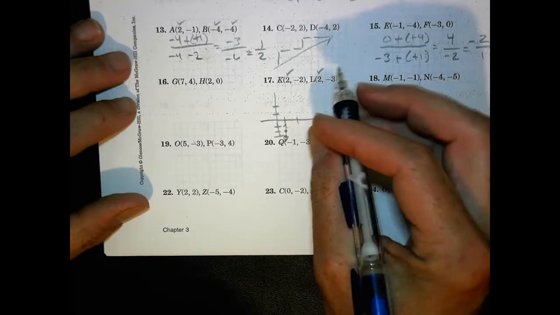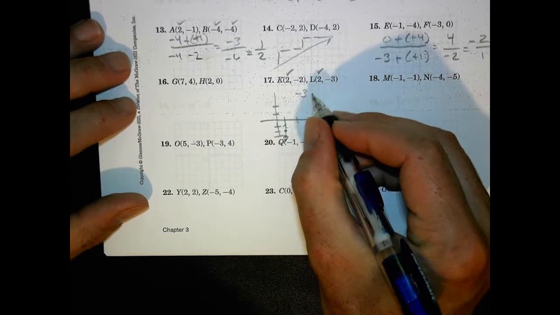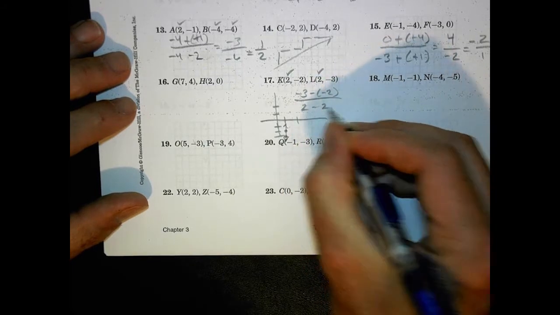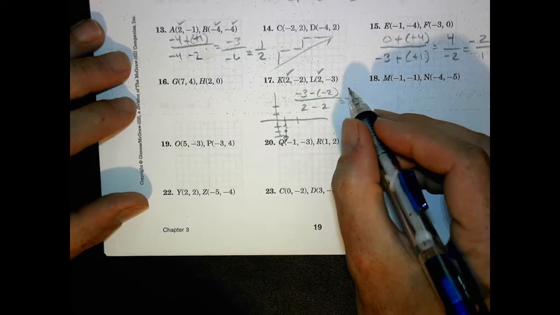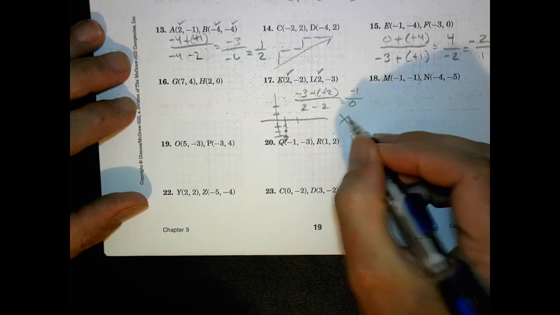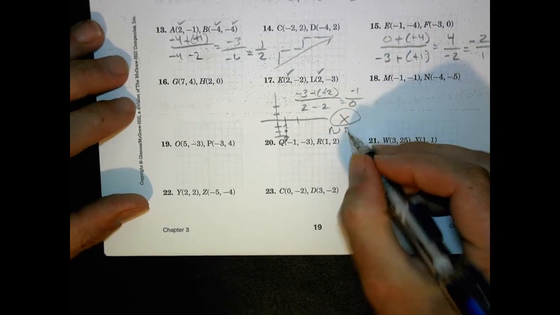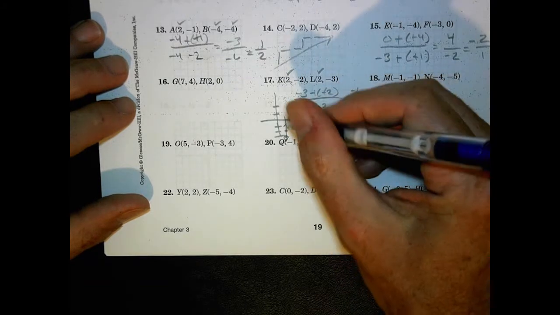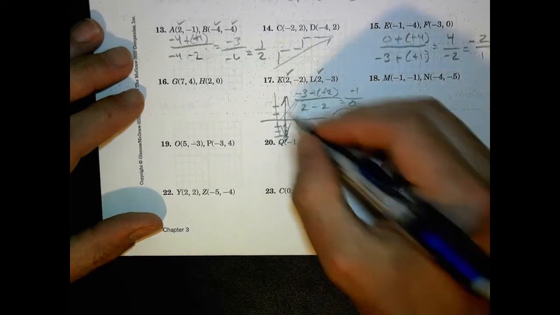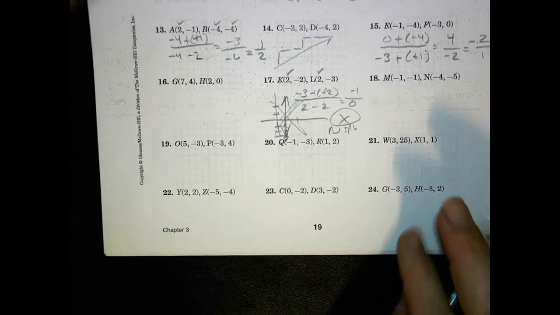So we can't do this one because if I do negative 3 minus negative 2 on the x side, 2 minus 2, I get 0. I cannot divide by 0. So that's just not going to work there. So it's not possible. There's no slope. It's just a straight line, a vertical line. A slope has to go at an angle like this, and that's not going to work.